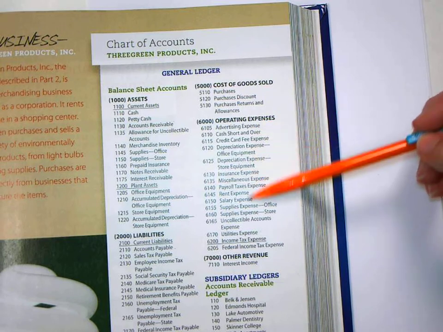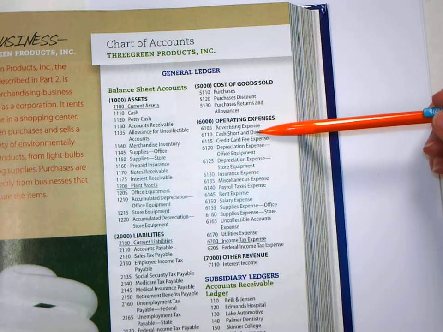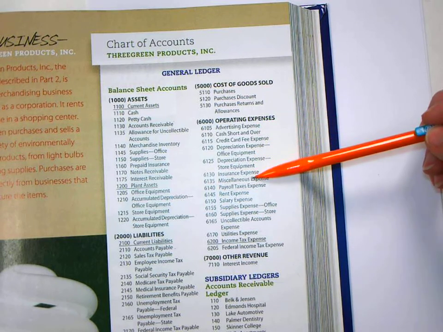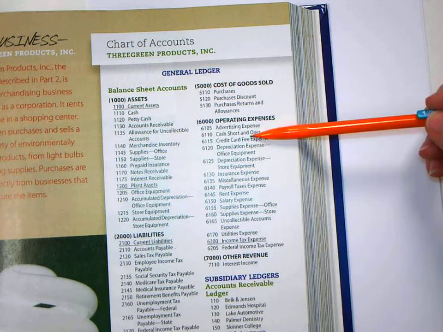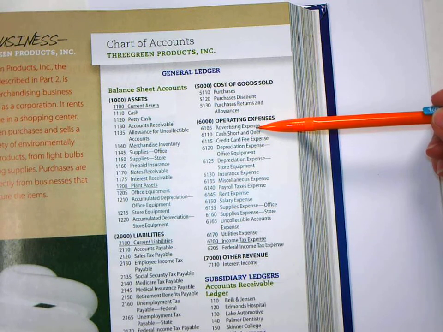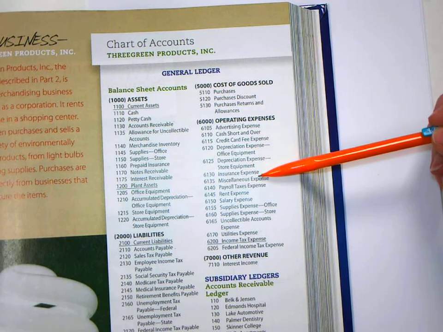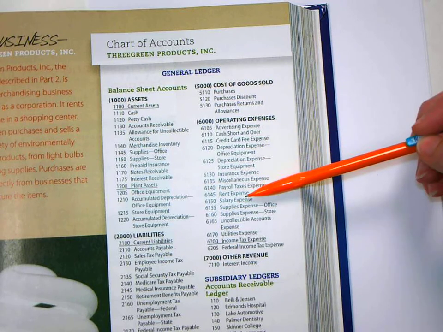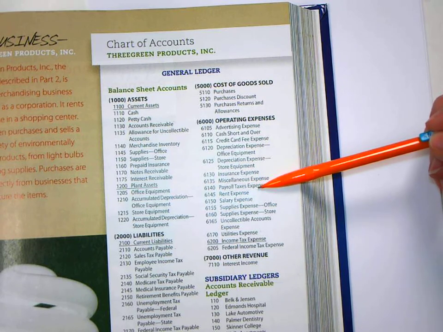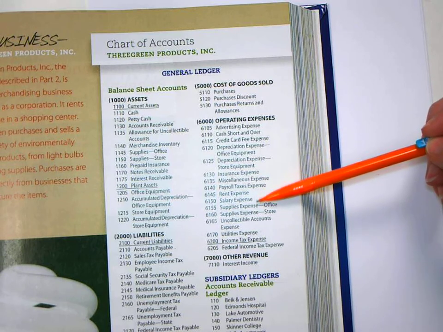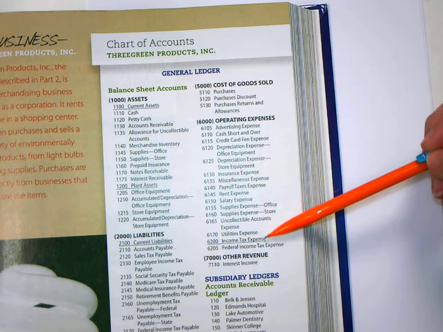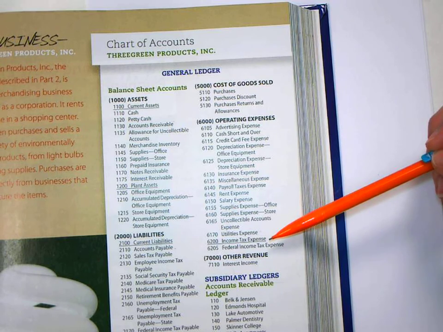Okay, expenses. Again, anything that's an expense is pretty much here. Some of them we've seen: advertising, cash turnover, insurance, miscellaneous. There's our payroll tax, salary expense, things that we used in payroll. Okay, utilities expense.